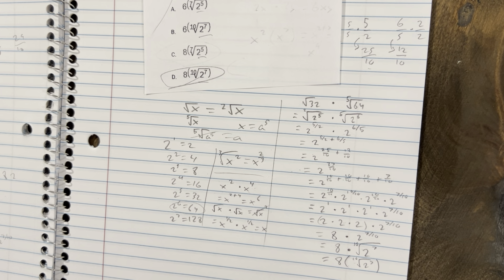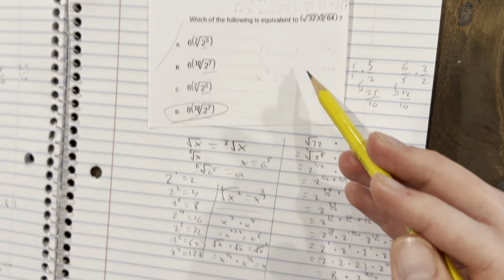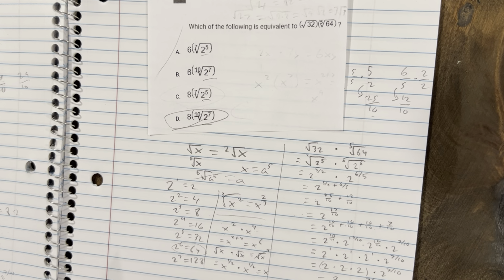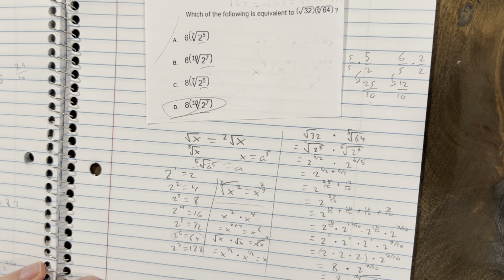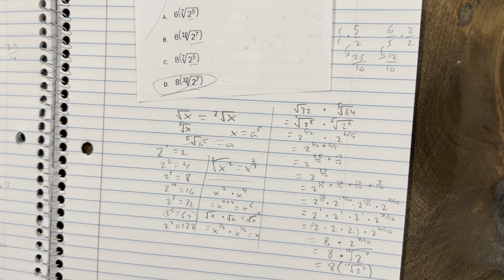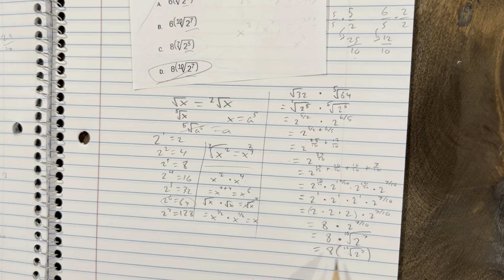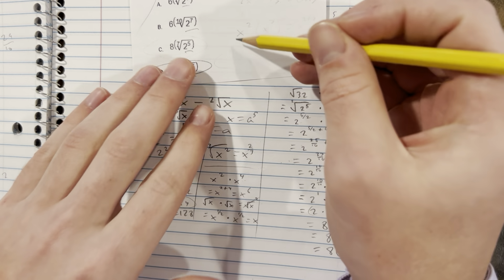The hardest part of this is keeping all your laws straight and knowing what you can and cannot do with radicals. Even I made a mistake. If you look at the pencil marks up here, it's because the first time I did it, I missed one of the rules and didn't follow it appropriately. So I had to restart the problem to make sure I was doing it correctly. But you can see that the answer here is going to be 8 times the 10th root of 2 to the 7th power, which is D.